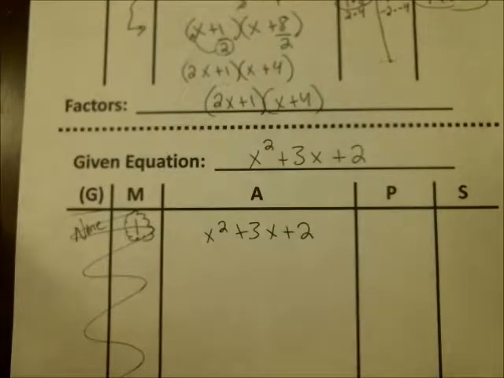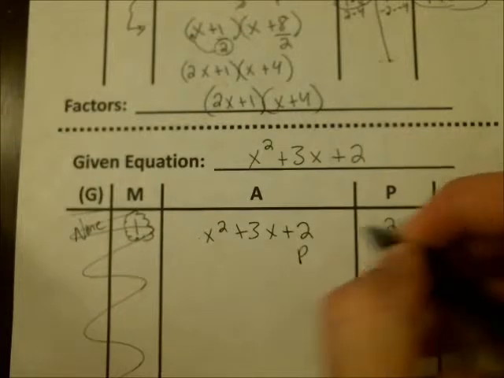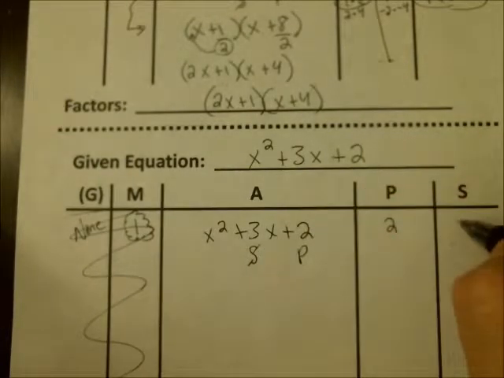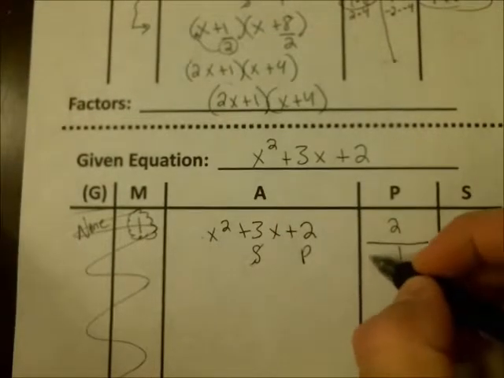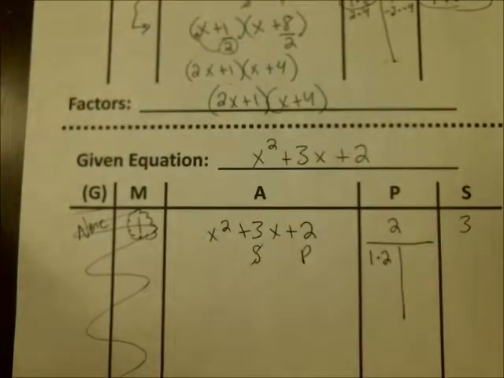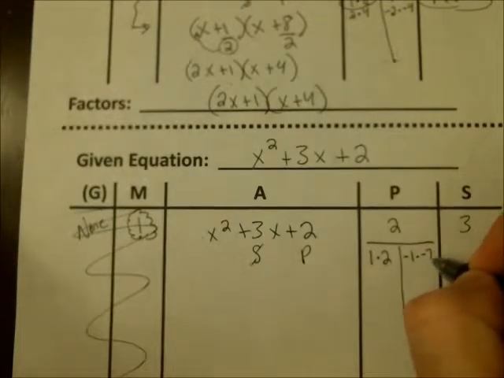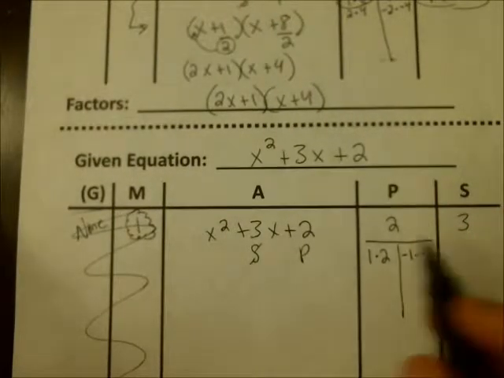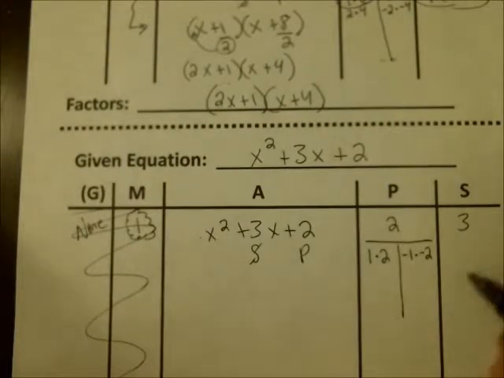I'm going to go straight into the product term. Product is 2. My sum is 3. Okay. How do I get 2? Well, 1 times 2, not a whole lot of options, coach. Well, and over here, -1 times -2. That's it. One of these, 50-50 chance here, adds up to 3.